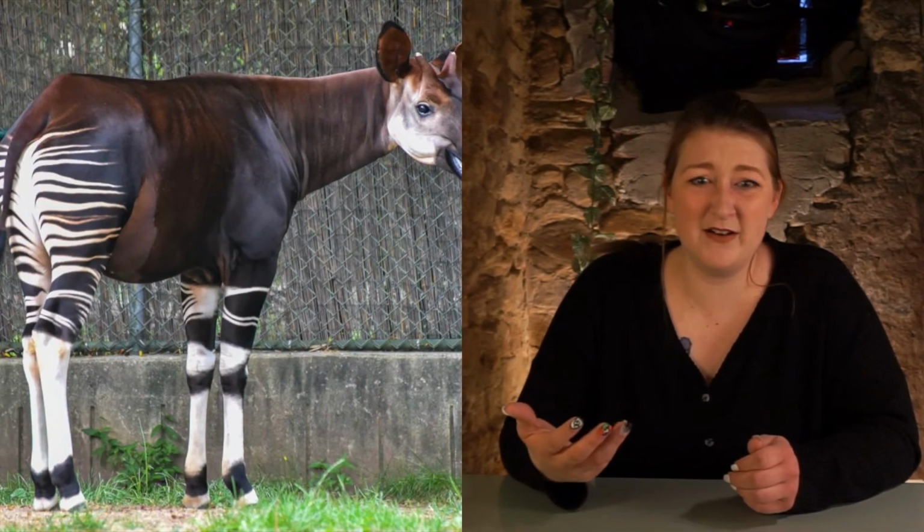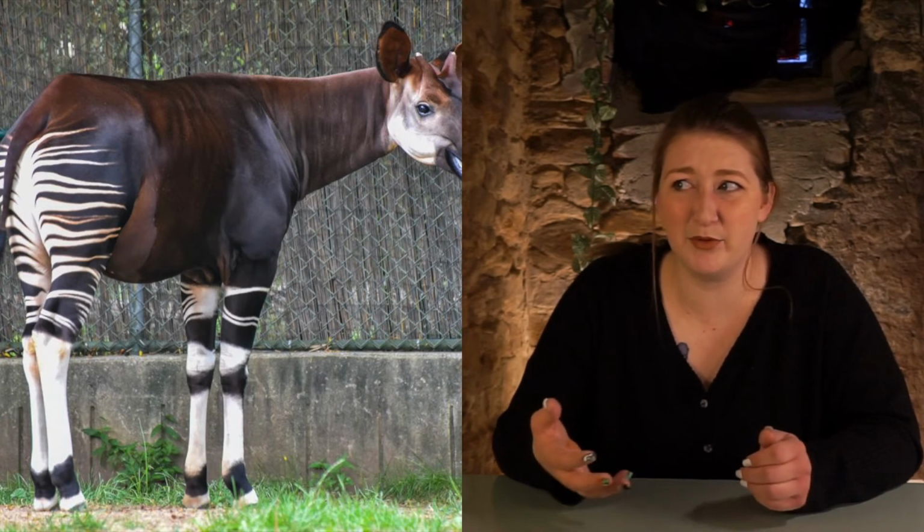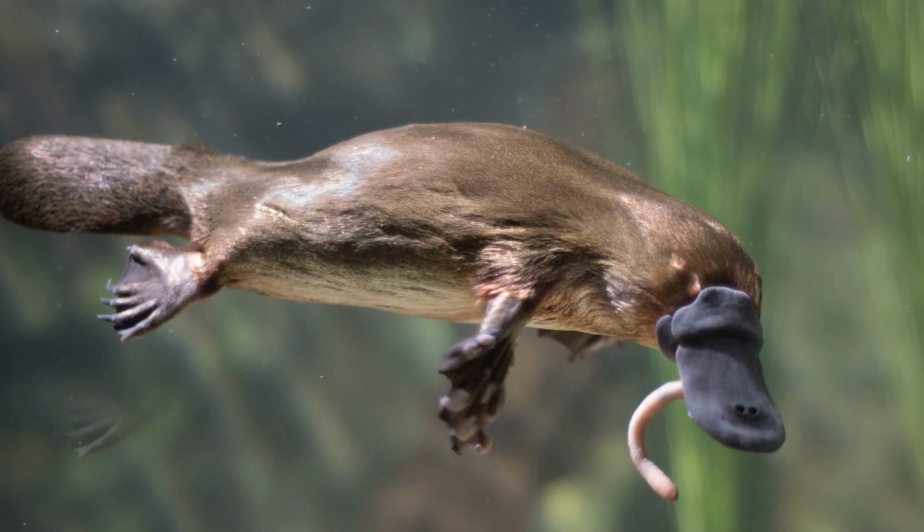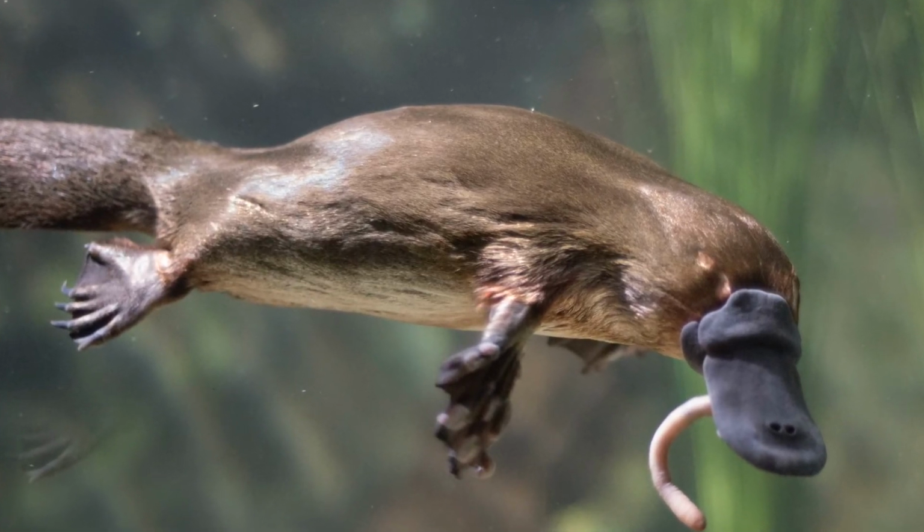There are already animals that kind of defy our idea of logic, such as the okapi from Africa, which looks very much like this bizarre zebra, deer, giraffe thing, but it's actually a real animal. Or the platypus, who kind of appears to be part duck, part beaver, part I don't even know what kind of animal. Mammals don't lay eggs, but somehow the platypus does. I feel like Salvador Dali might have invented the platypus.